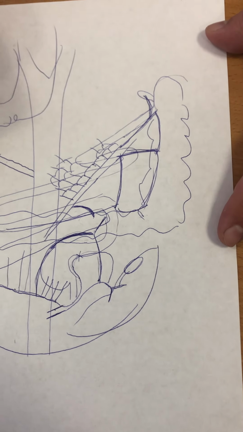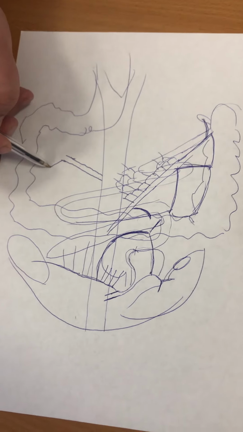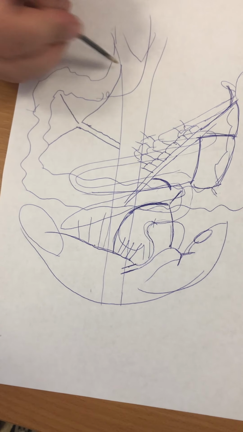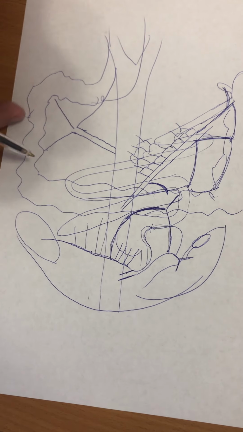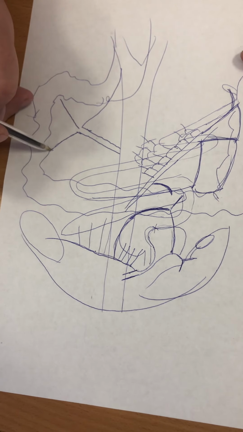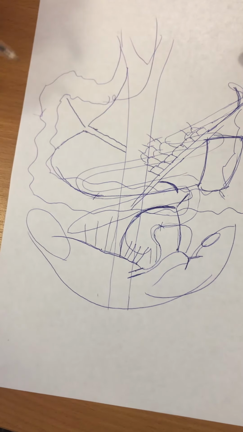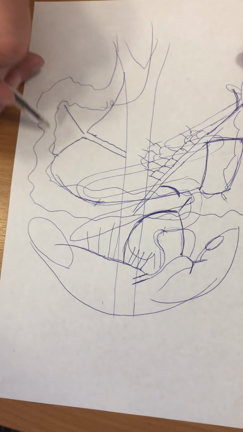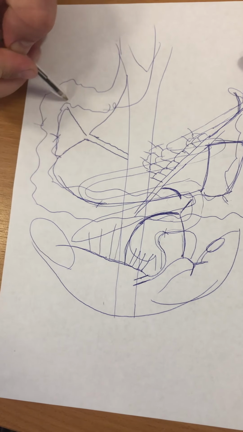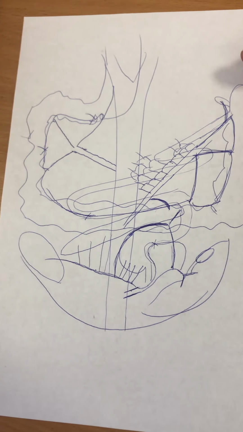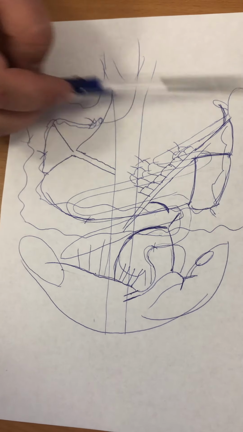And arteria mesenterica inferior gives arteria colica sinistra, arteria sigmoida, and arteria rectalis superior. For example, colica sinistra makes anastomosis with arteria colica media. Arteria sigmoida makes anastomosis with colica sinistra and arteria rectalis superior. That is the unpaired visceral branches.